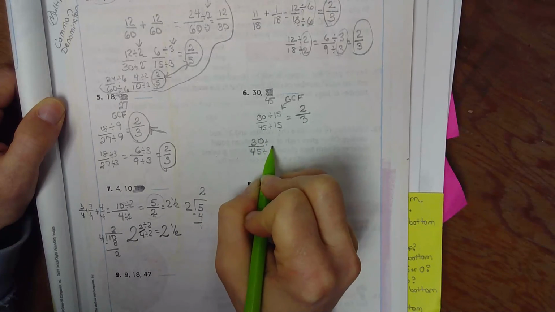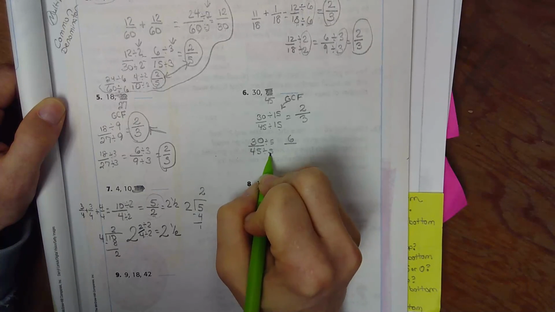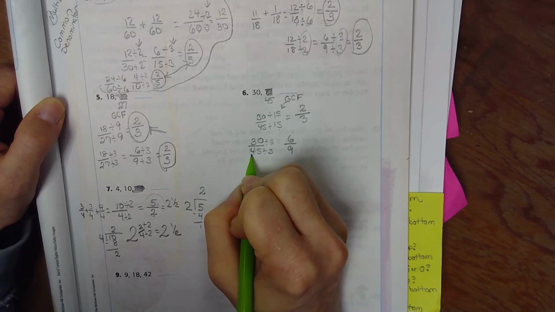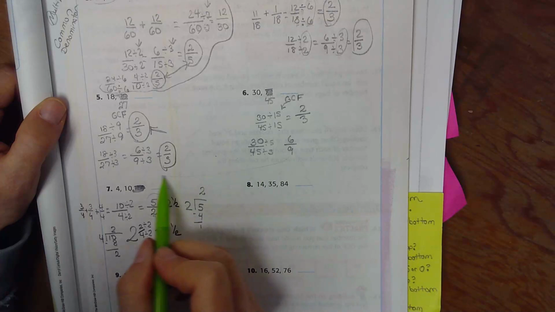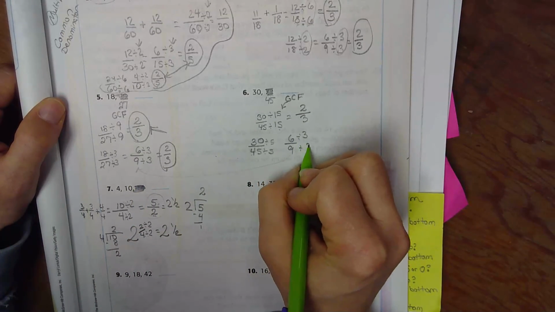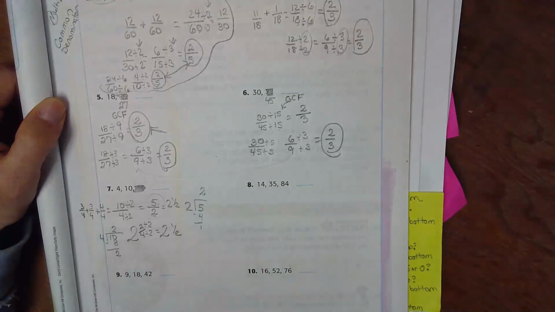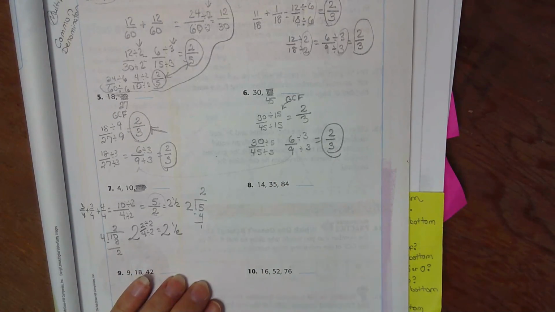In this case, you probably saw the 5. 6 times 5 is 30, 9 times 5 is 45, and maybe you even looked over here and said, I can still have a common factor of 3 and end up with 2/3 for that final answer.